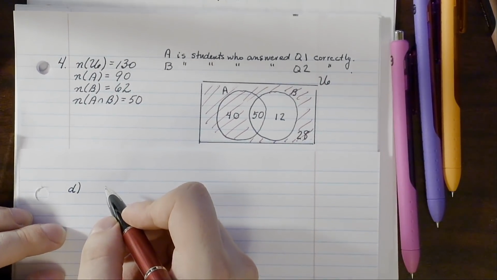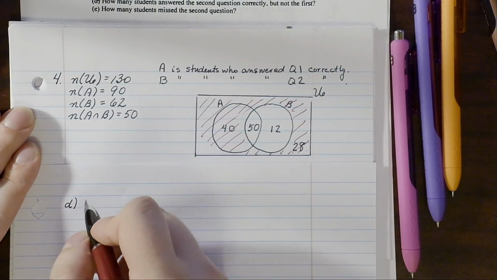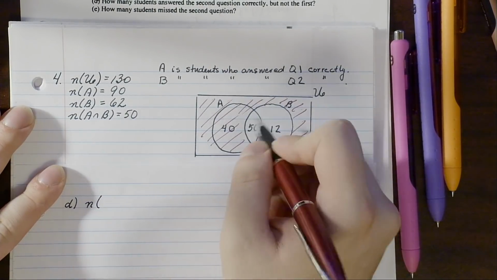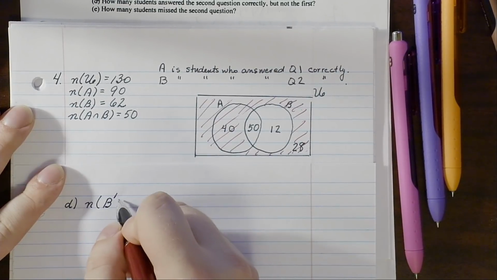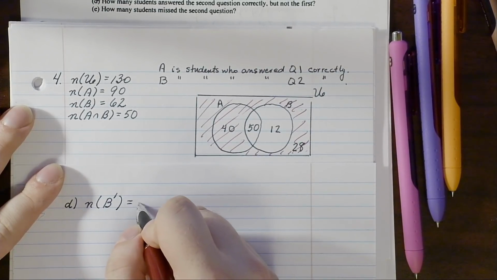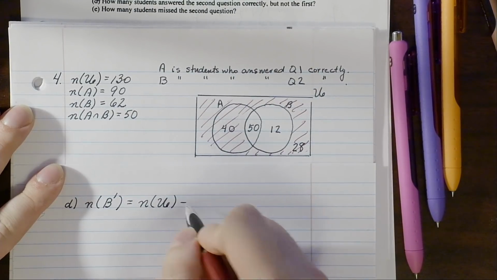So let me just pull back that question. How many students missed the second question? That is everything outside of B. So that means that it's B complement. So to get the complement of B, it's the universal set, the number of elements in the universal set.